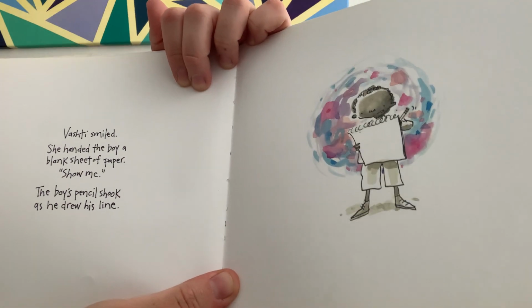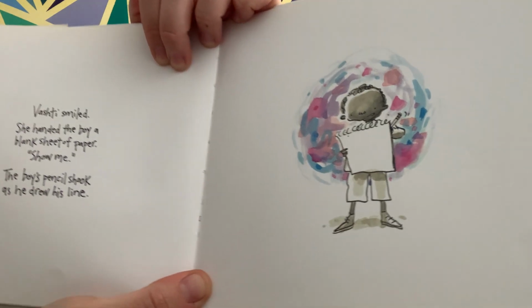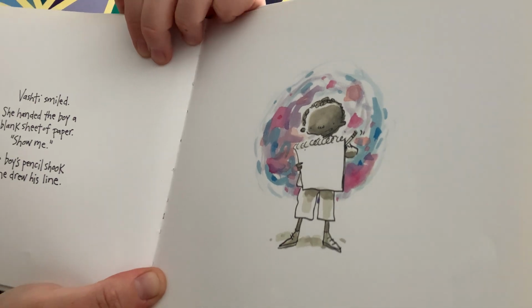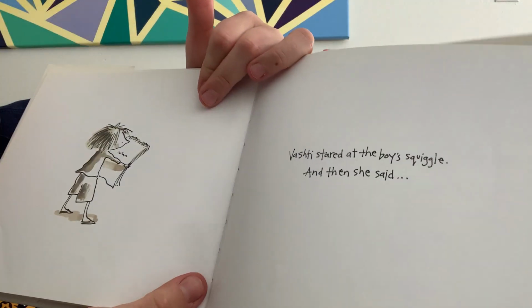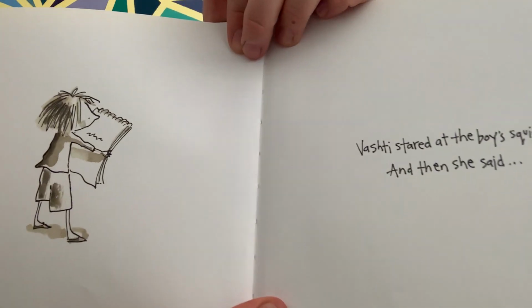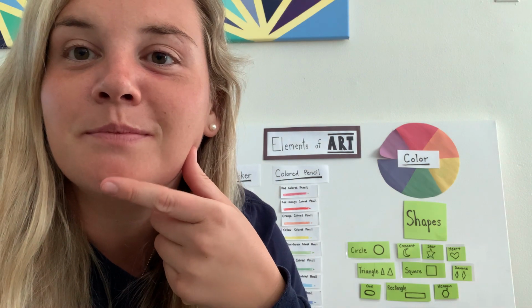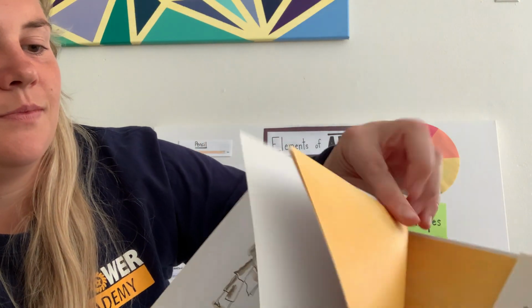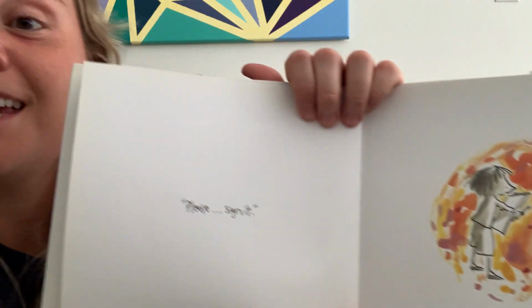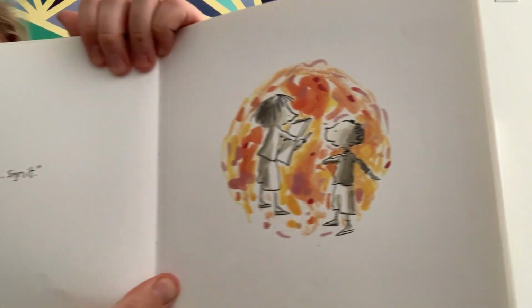Show me. The boy's pencil shook as he drew a line. Vashti stared at the boy's squiggle, and then she said... What do we think she's going to say to him? Think, think, think. Please, sign it.